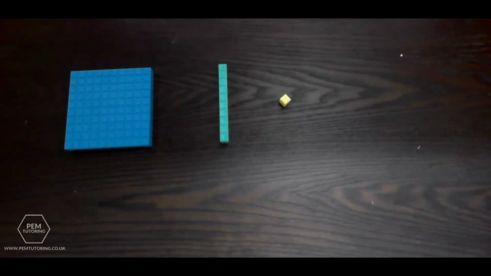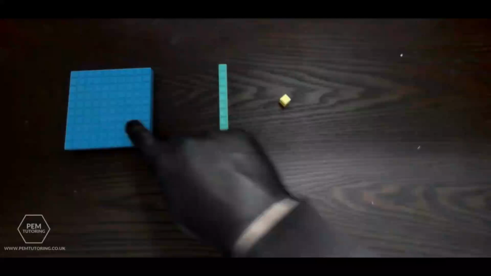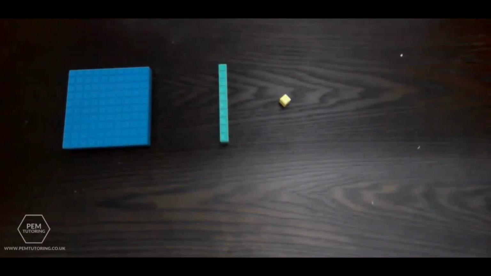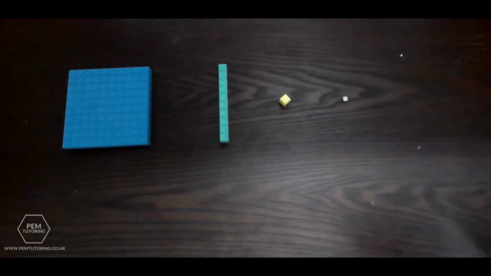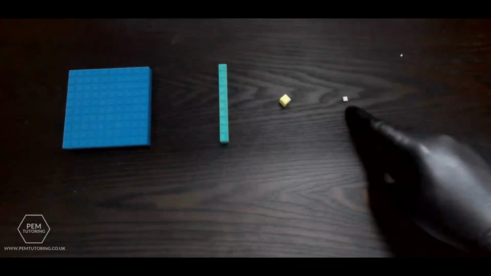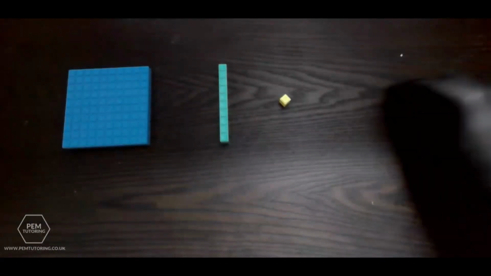If we go 10 times smaller than the 1/10, we get the 100ths. So it's called the 100ths because this is 100 times smaller than the 1. The next one, so 10 times smaller than the 100th, is going to be the 1000ths. So this is called the 1000ths because it is 1000 times smaller than the 1. Okay, so if we just move these up a bit.